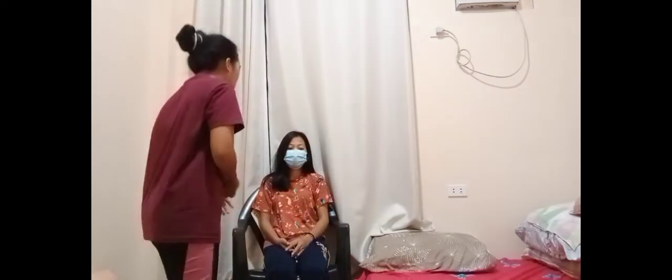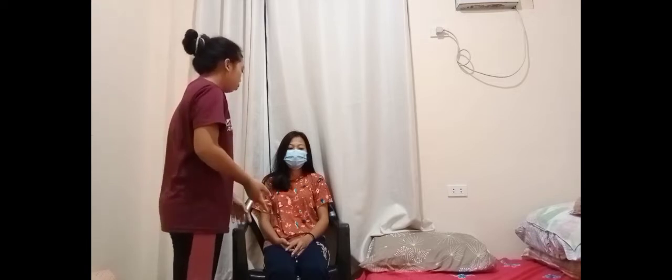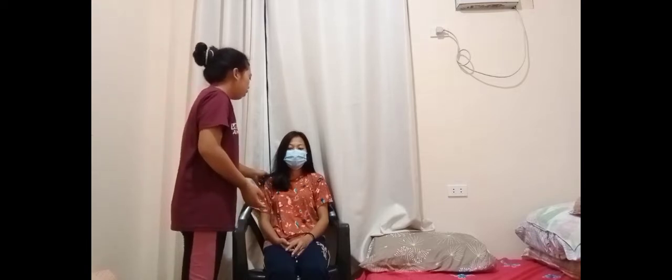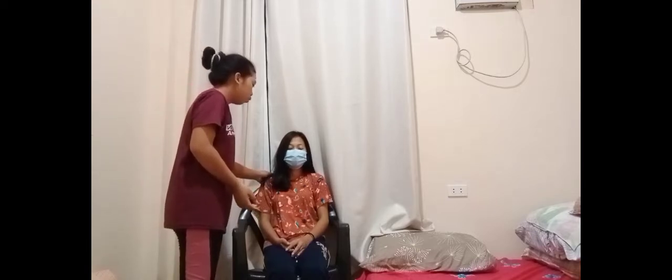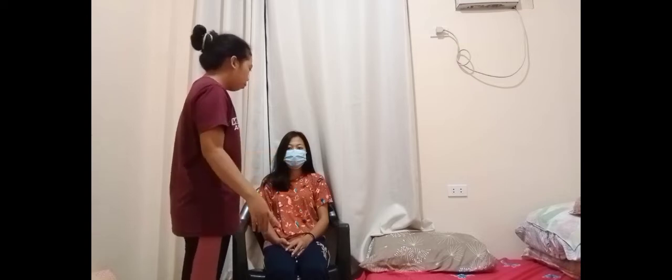In moving from chair to bed, make sure that the person's strong side is beside the bed and that both feet are flat on the floor. Next, ask the person to move forward in the chair and make sure their feet are under their knees. We're going to move from chair to bed, ma'am. Are you feeling dizzy or in pain? We need to move from chair to bed.